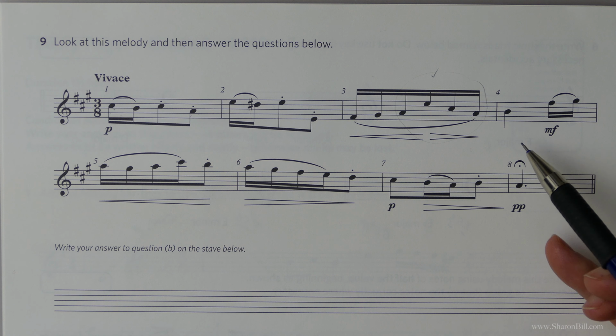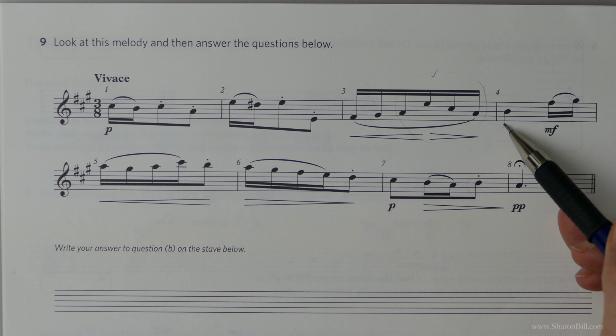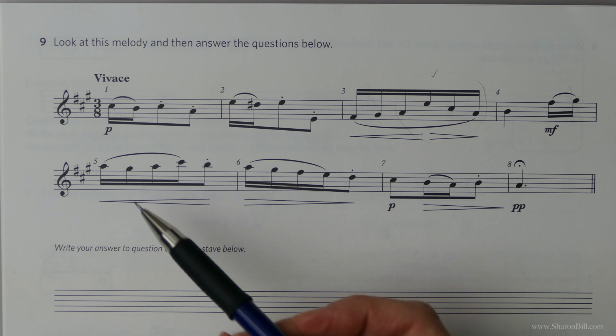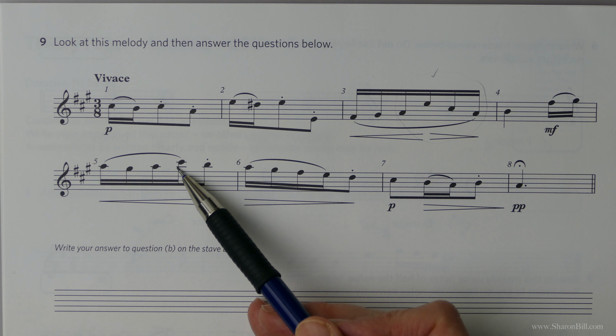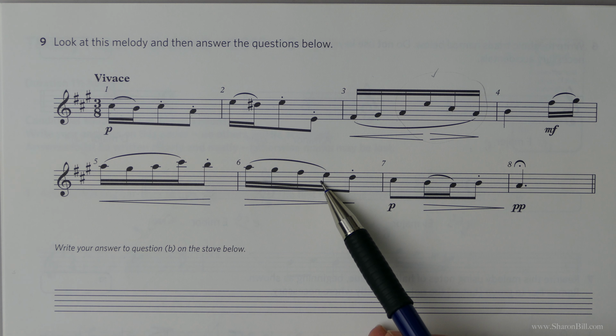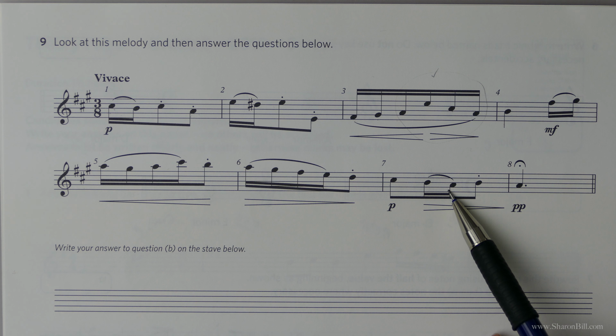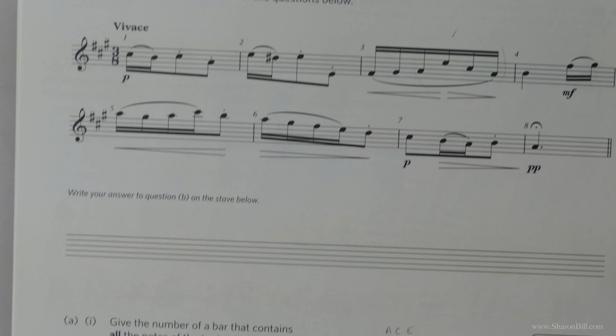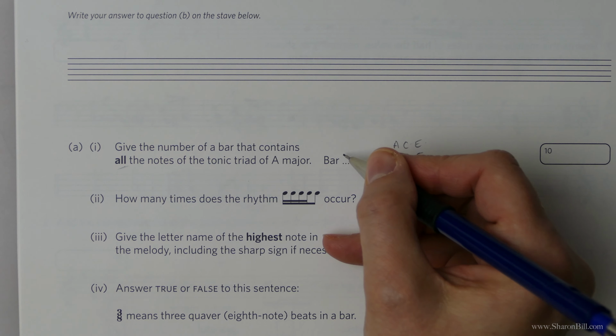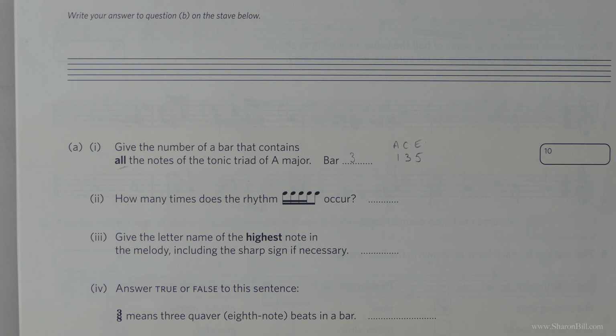Let's see if any of the other bars will suffice, just as an option. B, no. A, C, but no E. A, E, but no C. C, A, but no E. So it's only bar 3 that will answer that question. All of the notes of the triad are in bar 3.